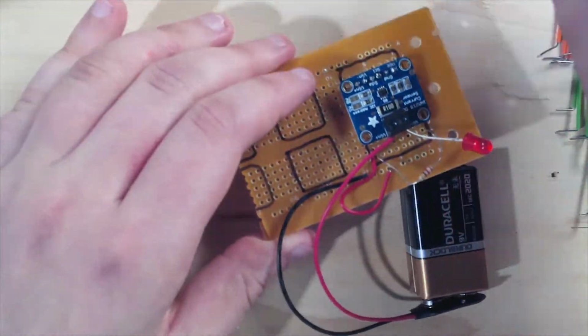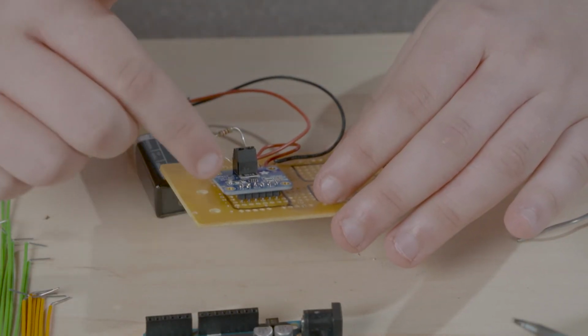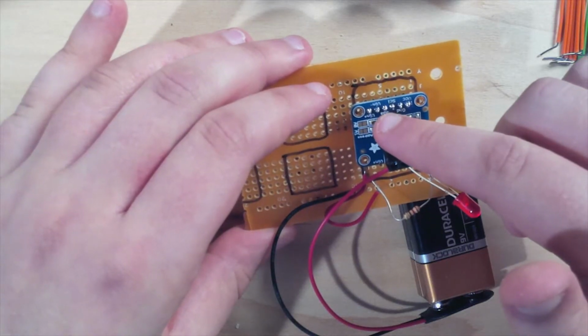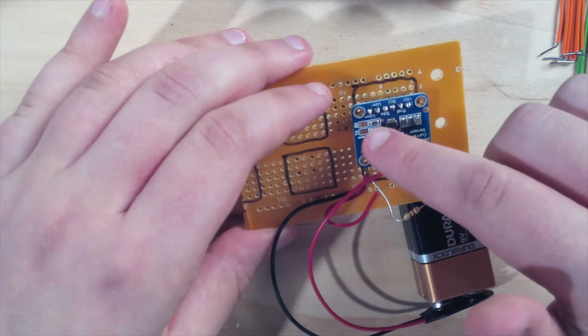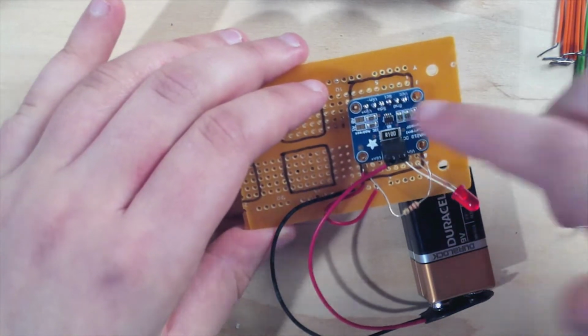So now we have to actually attach it to the Arduino through the pins here. We're going to be using the VCC, GND, SCL, and SDA pins. We're not going to use the VN minus and VN positive here. We can leave those alone. We're going to use only these 4 pins.